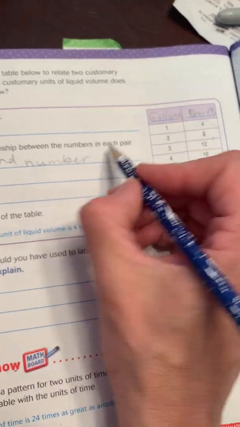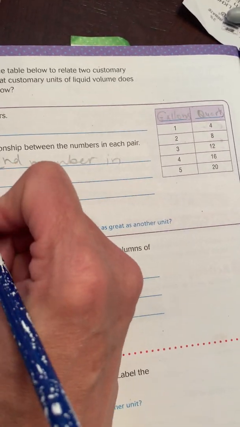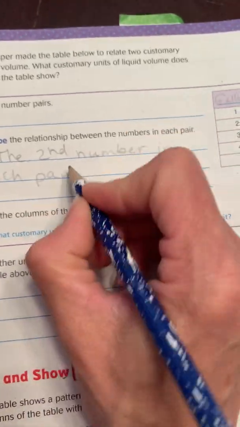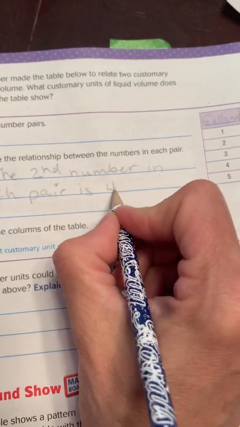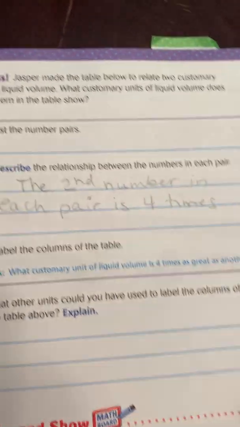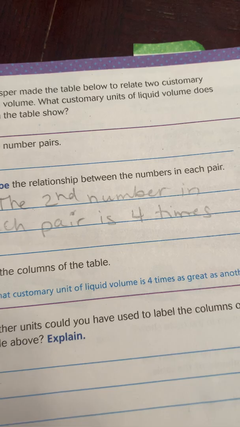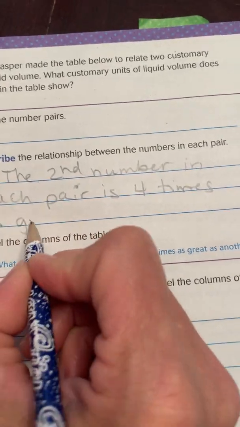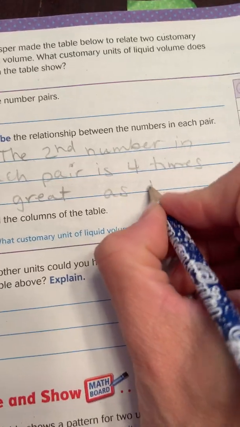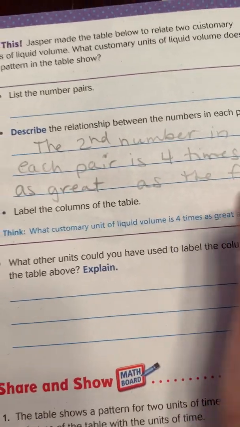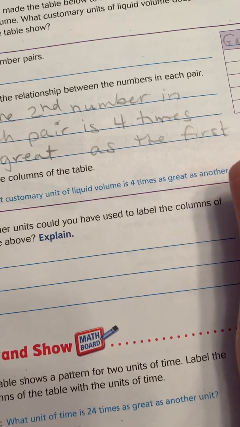The second number in each pair is 4 times as great as the first number. Okay, and then label the columns we already did.